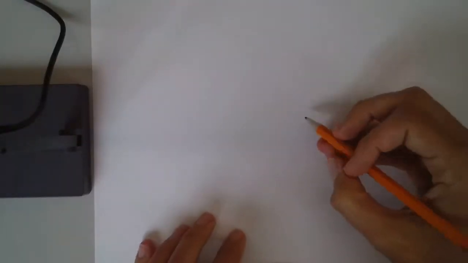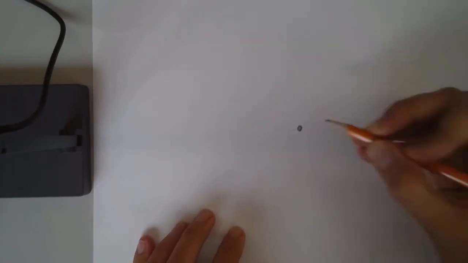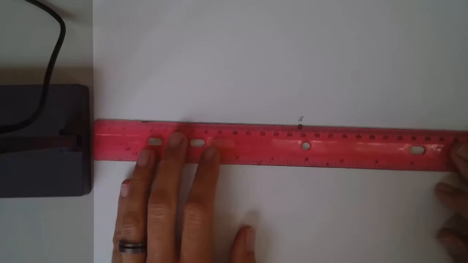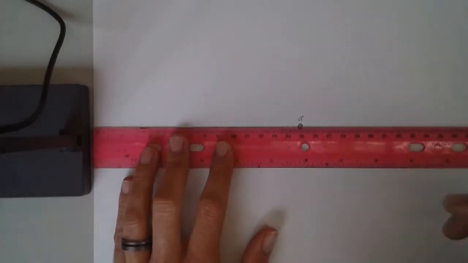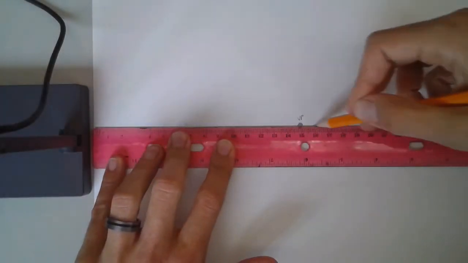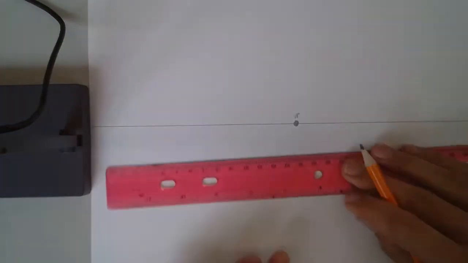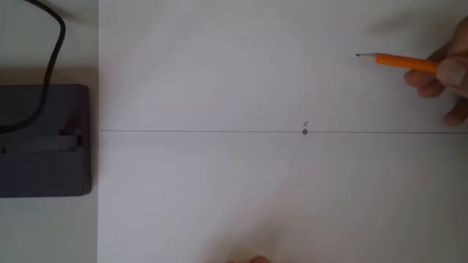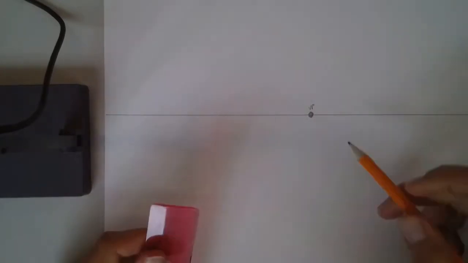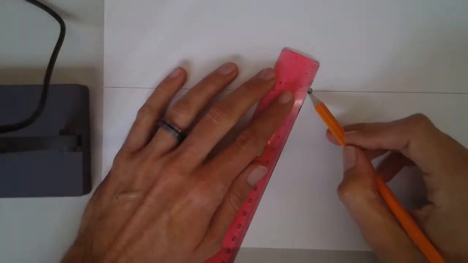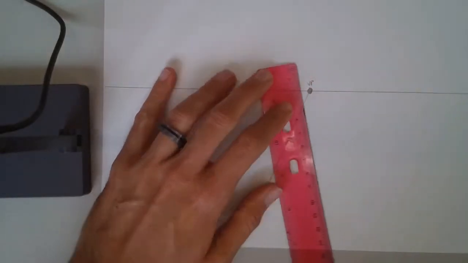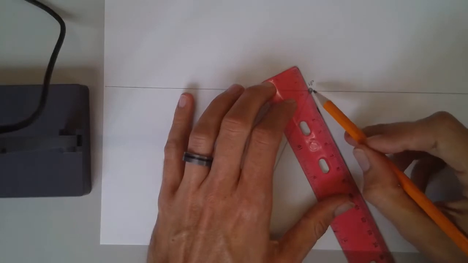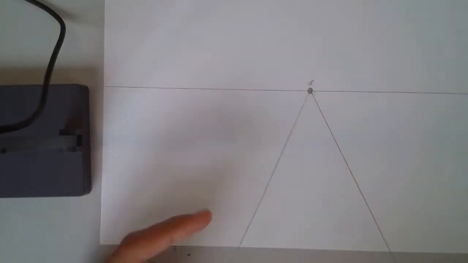Now, we start with a vanishing point in the center of our page. Vanishing point. Through that vanishing point, we made a line. And if you remember what that line was called, it is the horizon. Remember, the horizon separates the sky from the ground. We then moved on to make either a road or a river. If you remember the way we did that, it's fairly simple. We just made a triangle that comes from the vanishing point downwards.